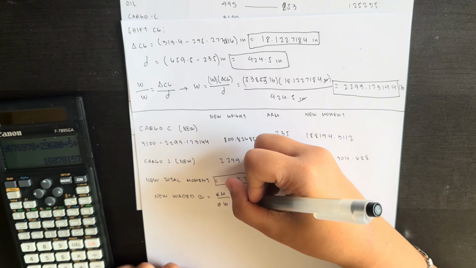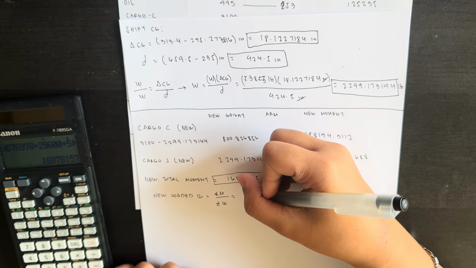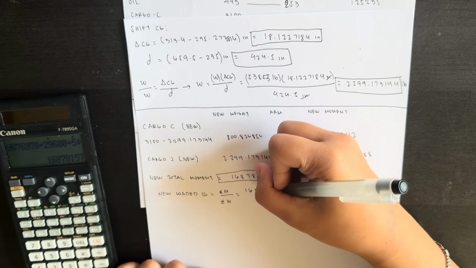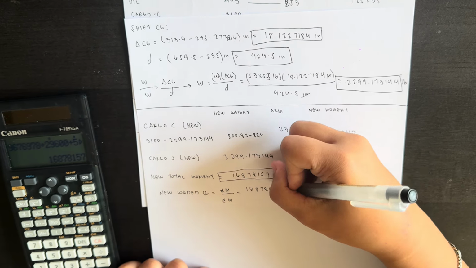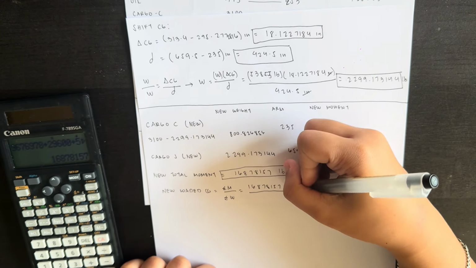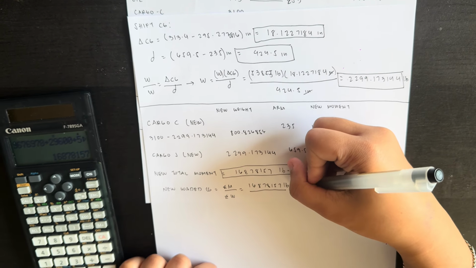Now that we are done with weight shifting and CG correction, we will compute the new loaded CG and new percent MAC and see if it's already within the range.